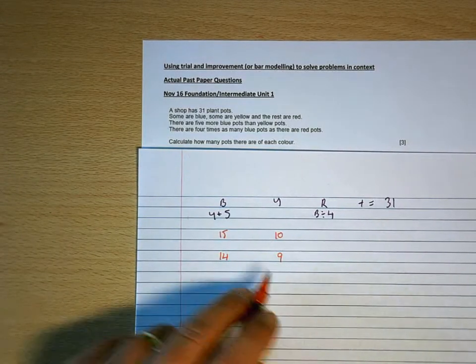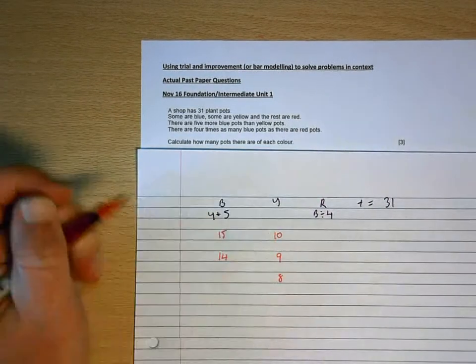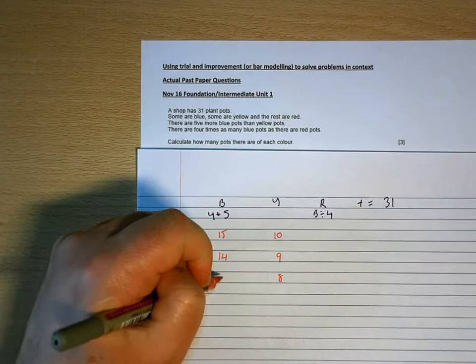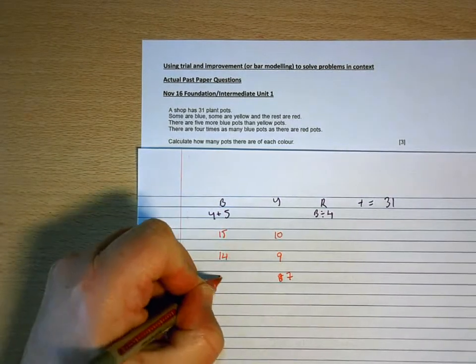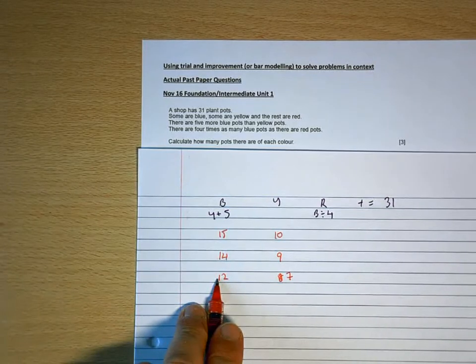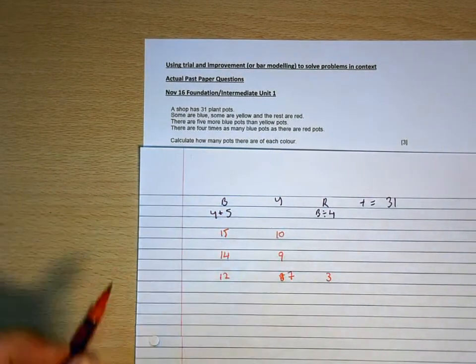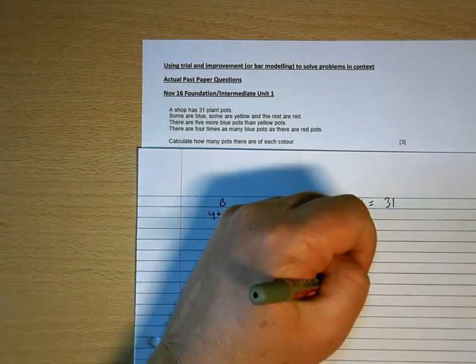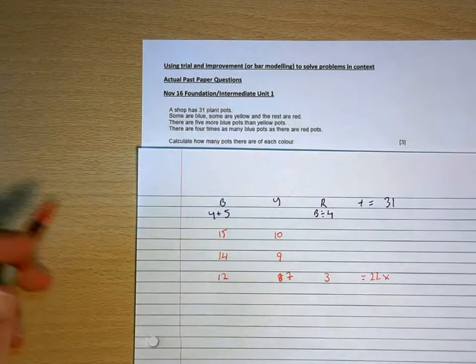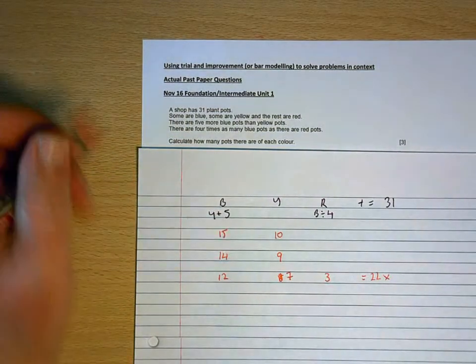It's not in the 4 times table. So keep it odd, 7 and 5 is 12. 12 divided by 4 is 3. 10, 22. Too small. So I need to be working with numbers larger than 10.